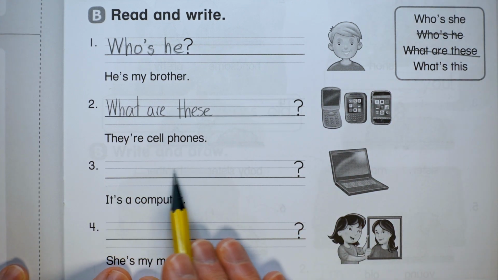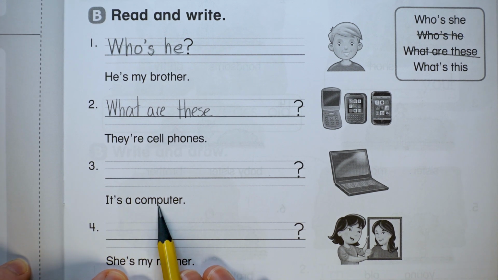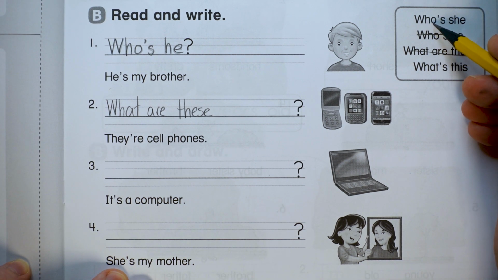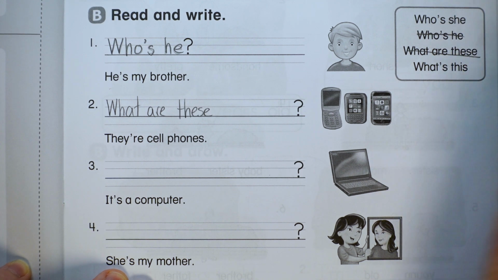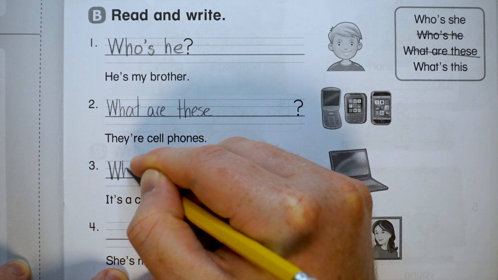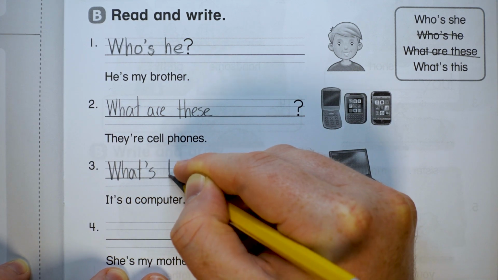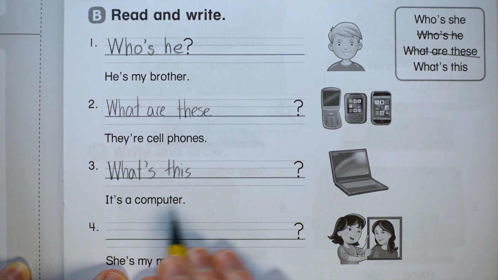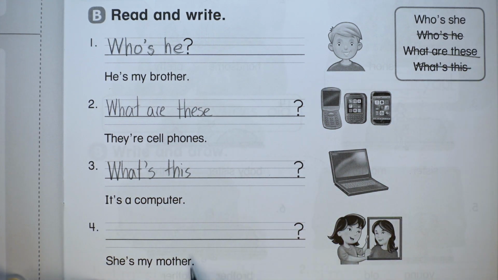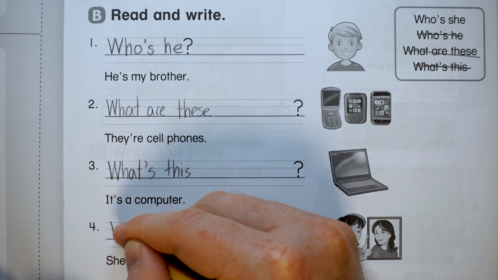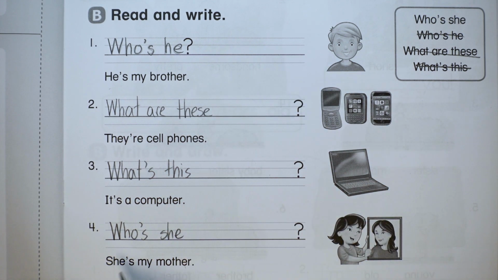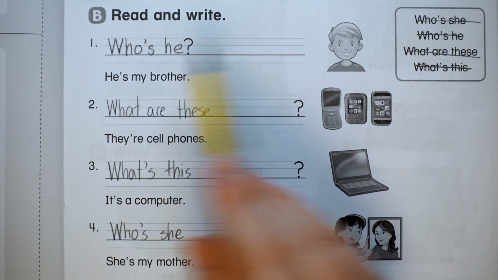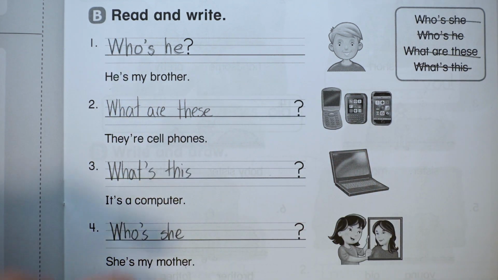Number 3. It's a computer. Okay, we can't pick who because that's for people. We can pick what. This is what I ask when I want to know about a thing. So what's this? What's this? It's a computer. Last one. She's my mother. Okay, we do who's she? Who's she? She's my mother. Part B is done. Turn the page.